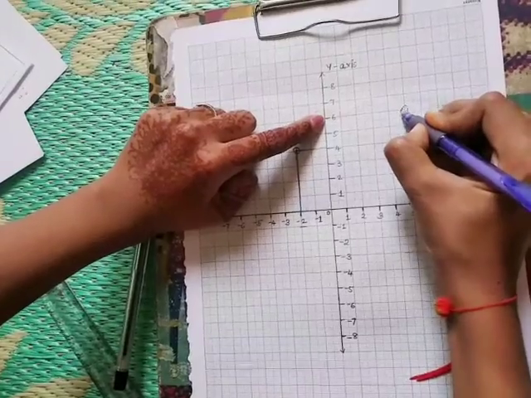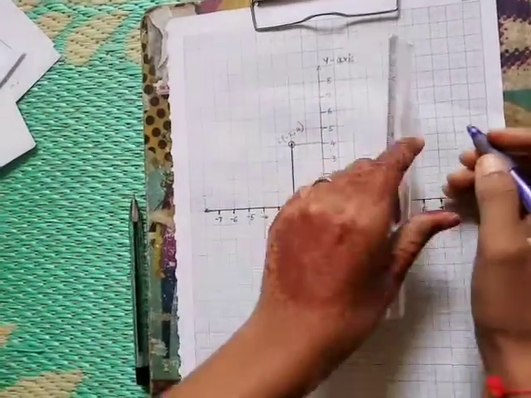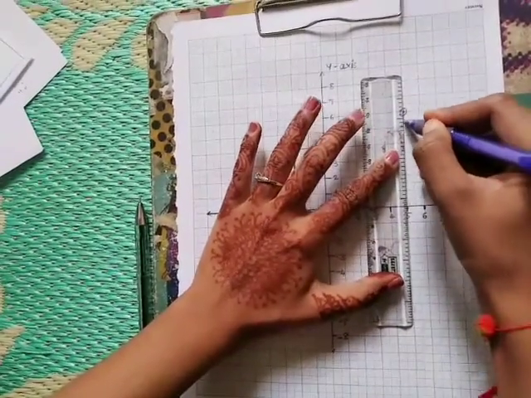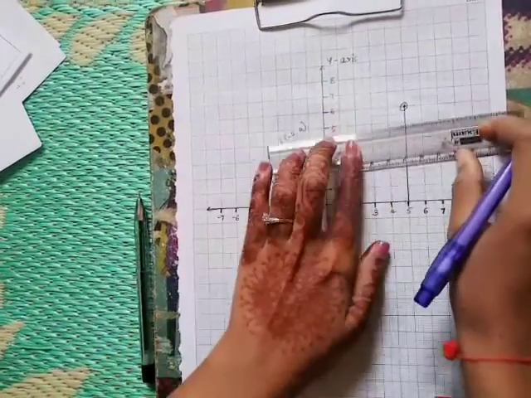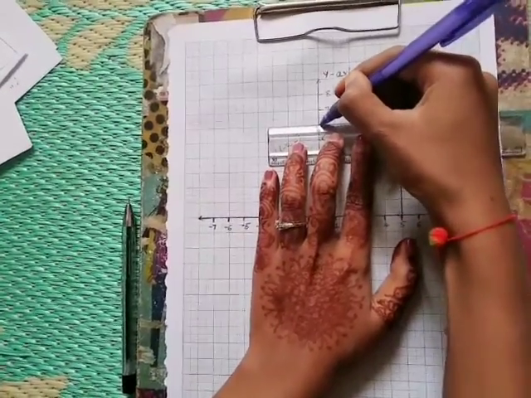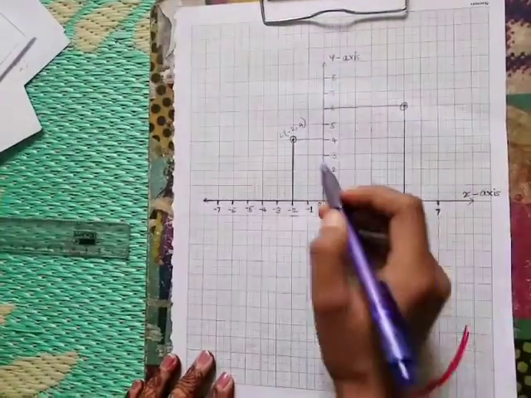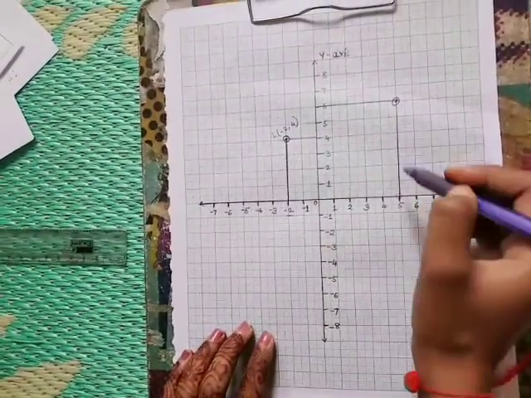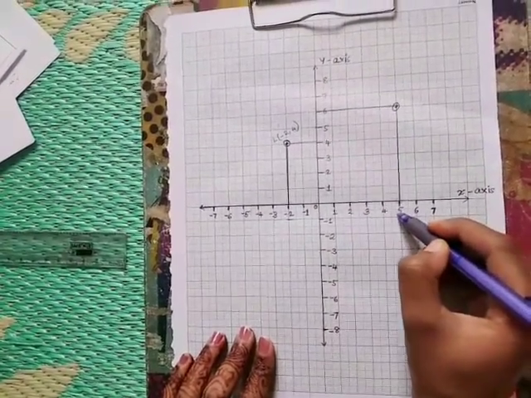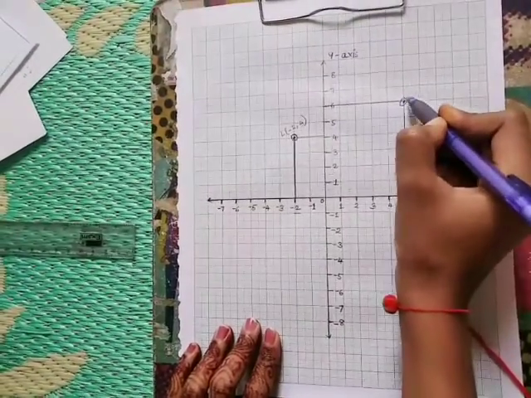The meeting point of both the coordinates is here. So again join the points: x coordinate 5 and y coordinate 6. In this way you have to plot the graph. Here again, x coordinate is 5, y coordinate is 6, the meeting point is here, and join the points.